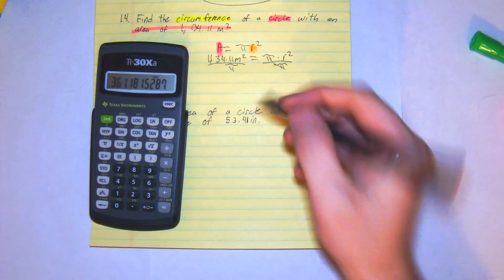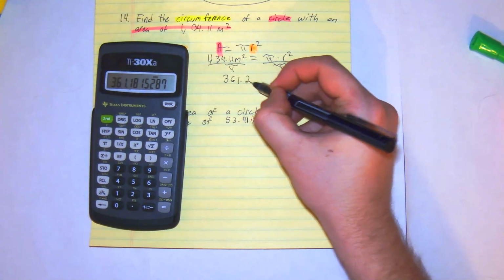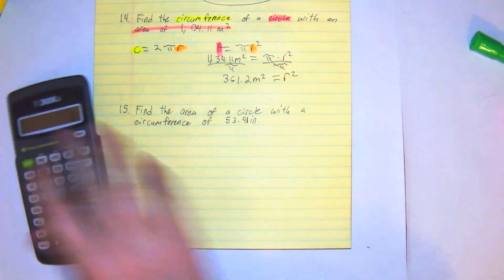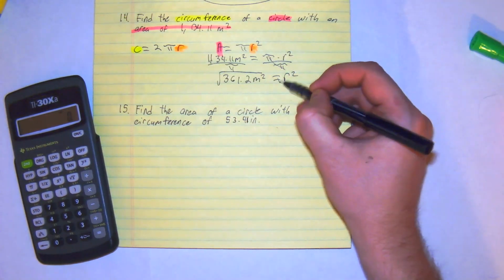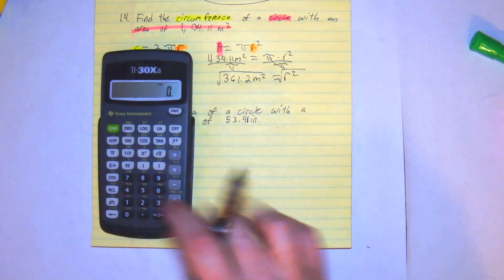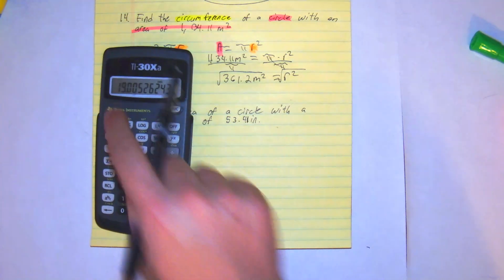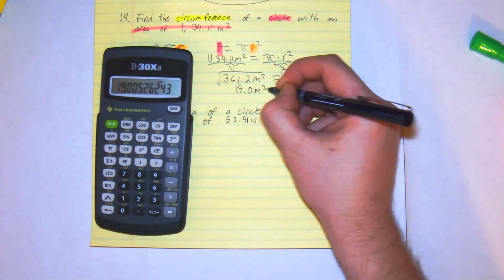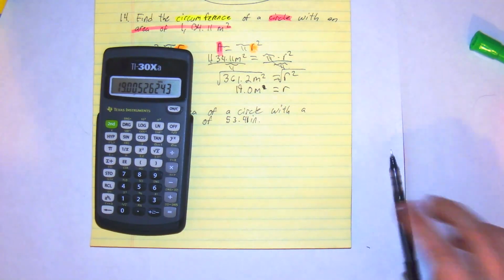We get about 361.2 meters squared equals r squared. From here, we're going to square root both sides. You get 19.0 meters, equal to r.